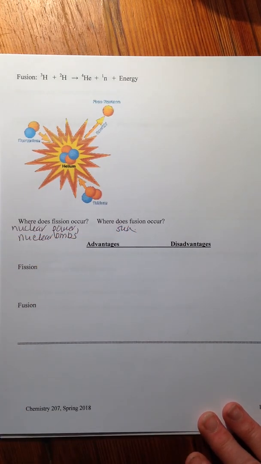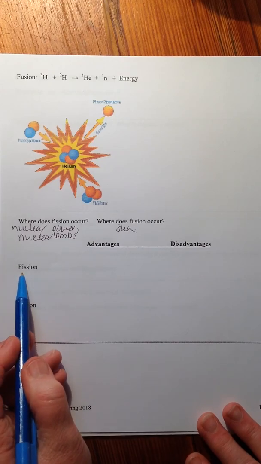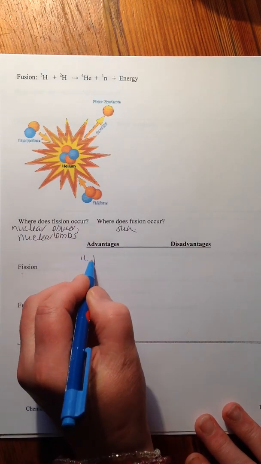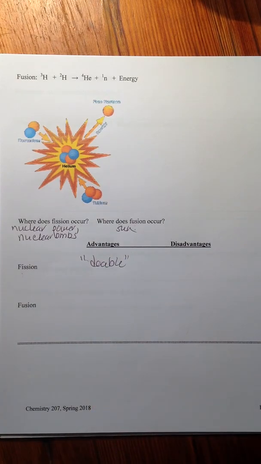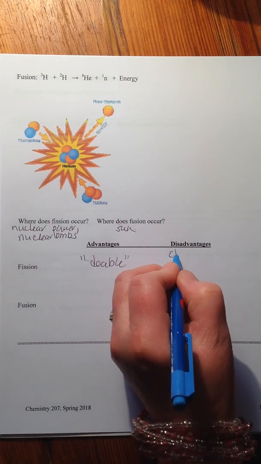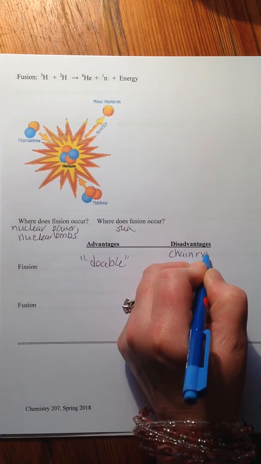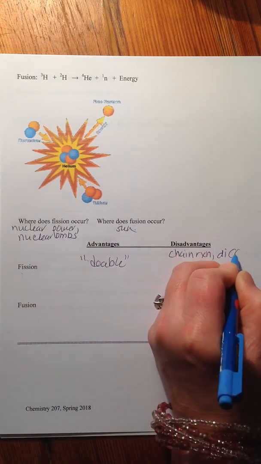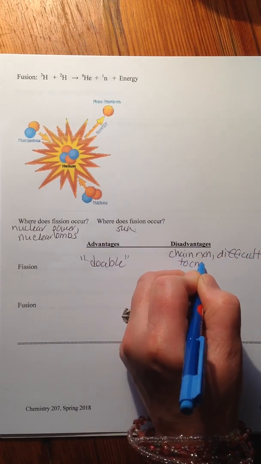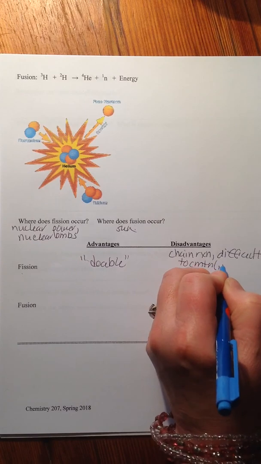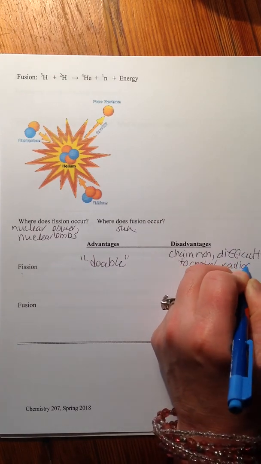Sun. So the advantage of fission is that it's doable. We can actually do it. It's achievable. We can do this on the planet Earth. The disadvantage is that it's a chain reaction, difficult to control, radioactive waste.